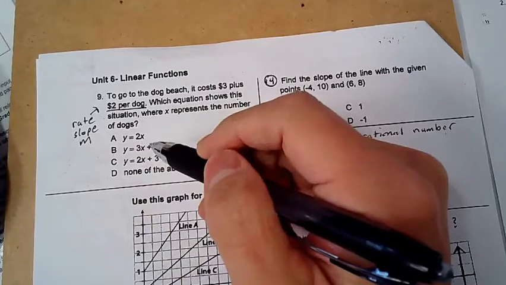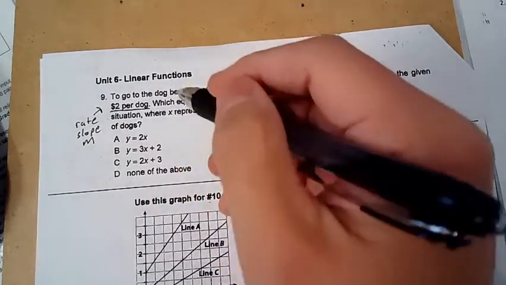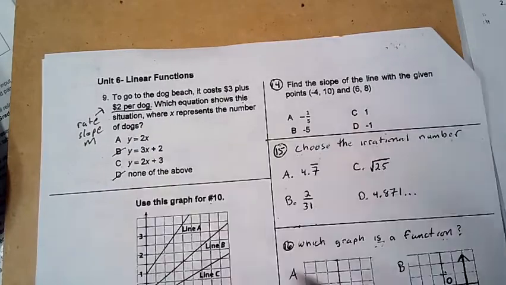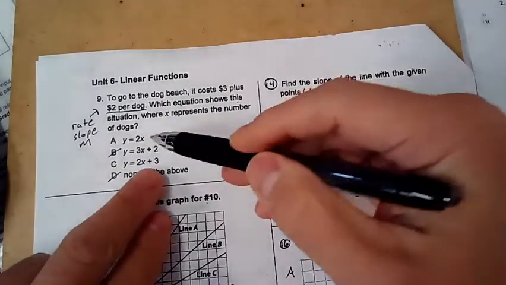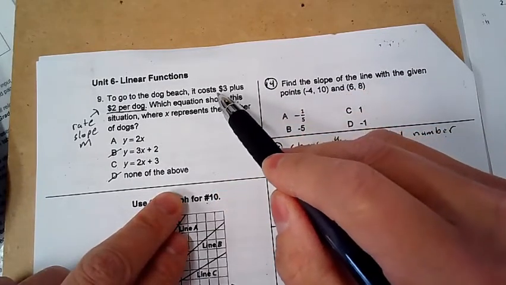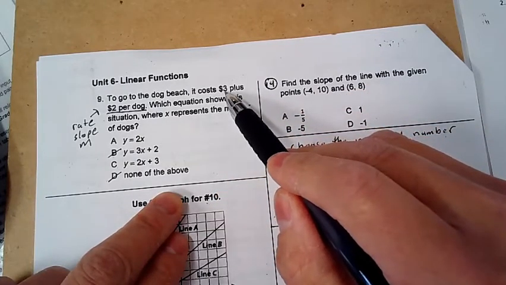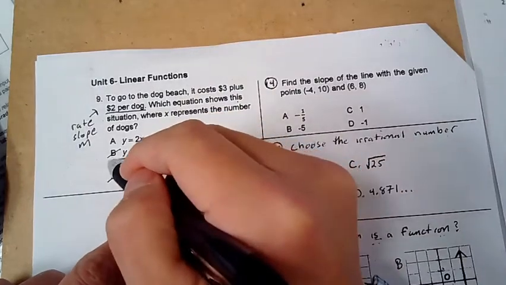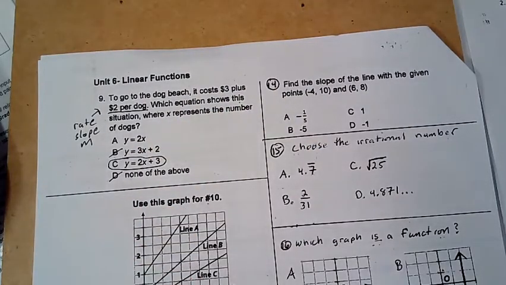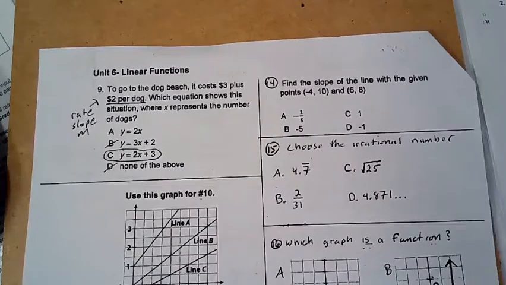Okay, so it's not going to be B, and it's not going to be D because there's our slope 2 next to X, and then the initial cost is $3. Just to get in, it's $3. So it's option C. Okay, number 10.